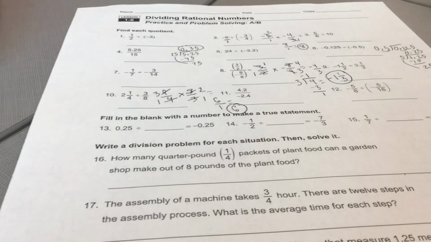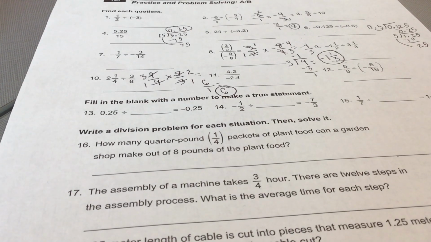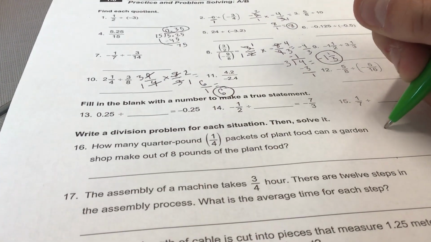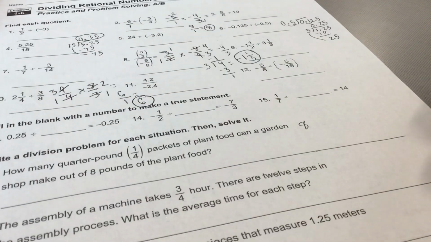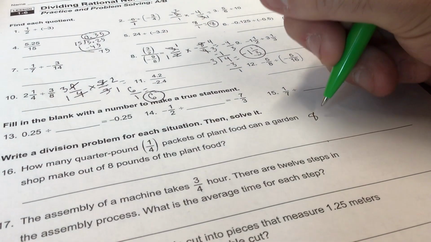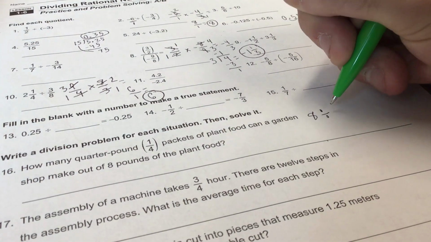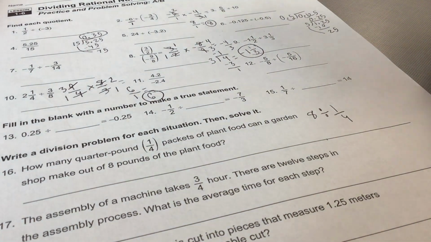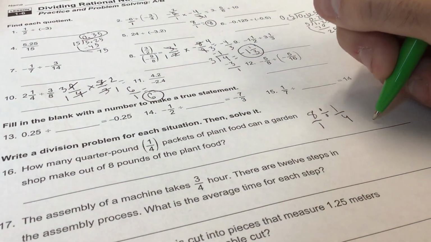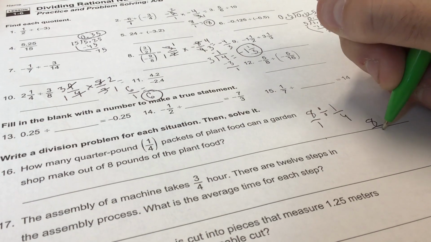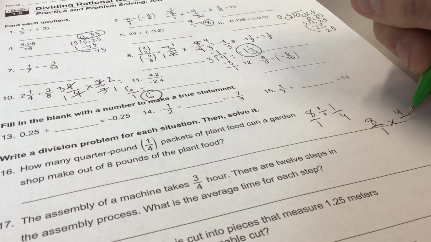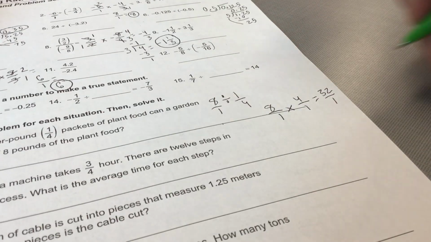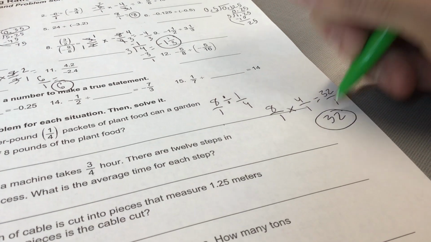How many quarter-pound packets of plant food can a garden shop make out of 8 pounds of the plant food? Okay, so I have 8 total pounds. Okay, and I'm splitting that into 1/4 pound packets, so that's 8 divided by 1/4. Now we know when we're doing a whole number, we have to put that over 1 and do keep, change, flip. So I've got 8 over 1 times 4 over 1 equals 32 over 1. And as a whole number, that would be 32.